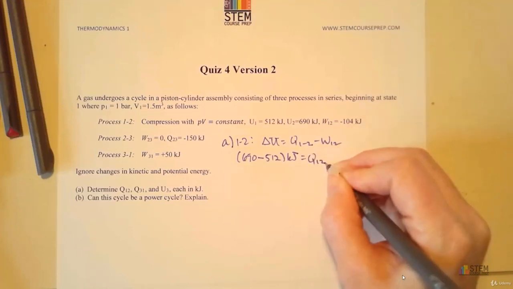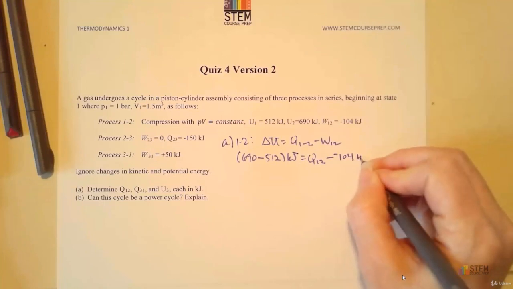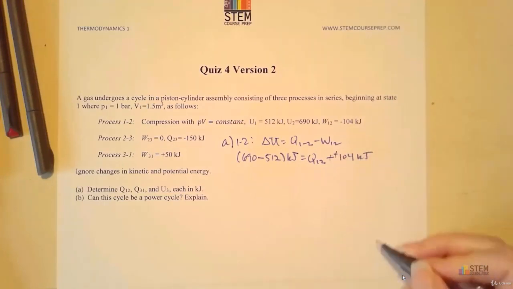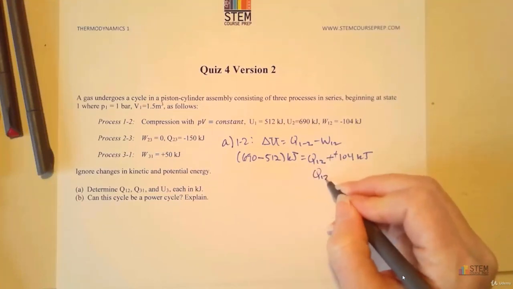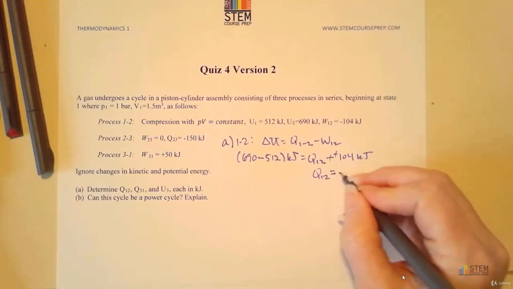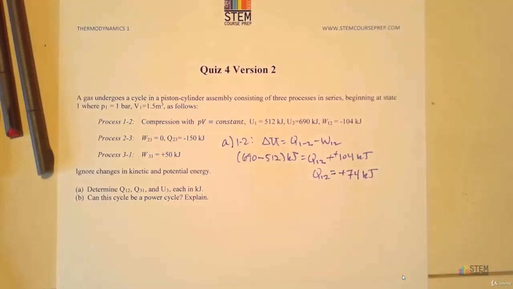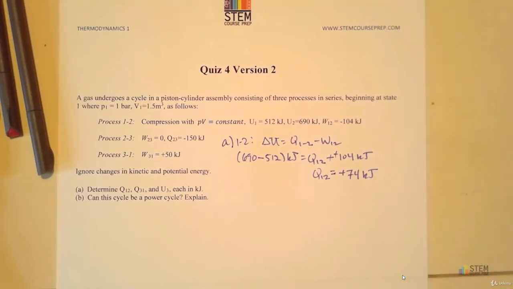That equals Q12 minus the negative, gotta make sure you put that negative in there, 104 kilojoules. So with this, these minus signs go to plus, and then you can solve for Q12. So this is going to be a positive 74 kilojoules. That means the energy due to the heat was brought into the system.